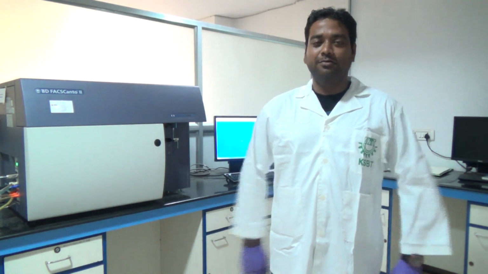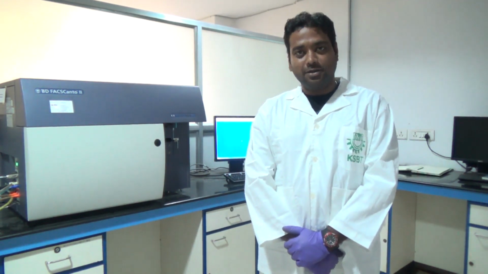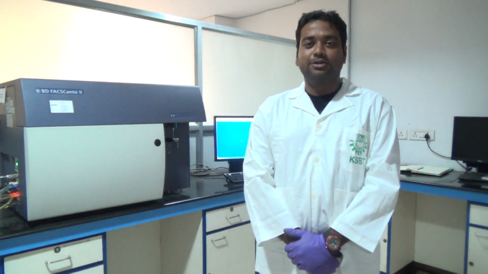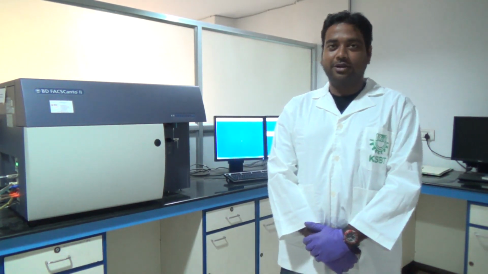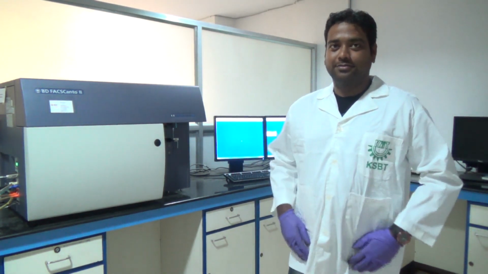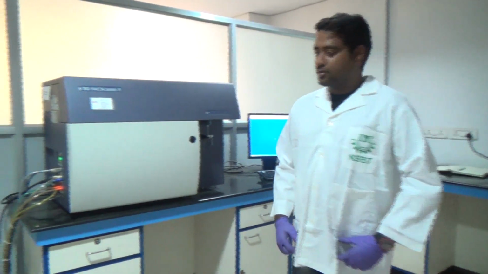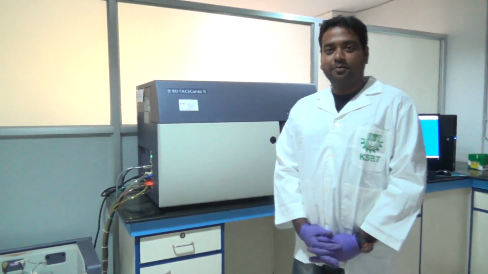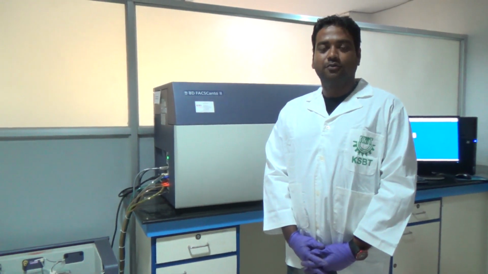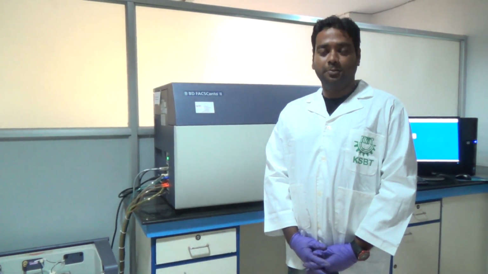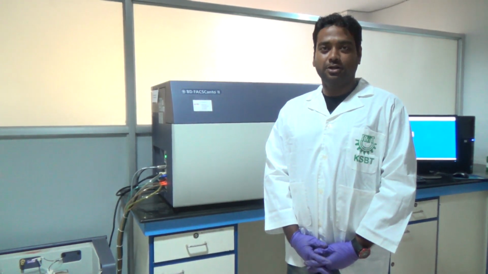We'll be talking about our very own flow cytometer. I'll be detailing the basic principle, how a flow cytometer works, what a flow cytometer is, and what we can do with this flow cytometer. So first of all, there are going to be instruments. A flow cytometer basically works on three principles: one is fluidics, the second is optics, and the third is electronics.